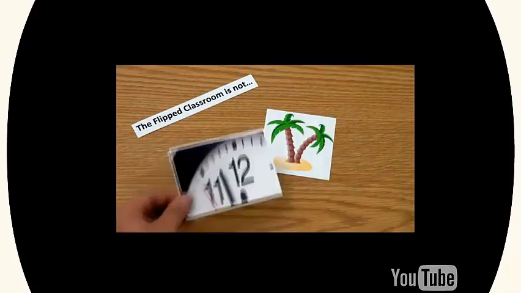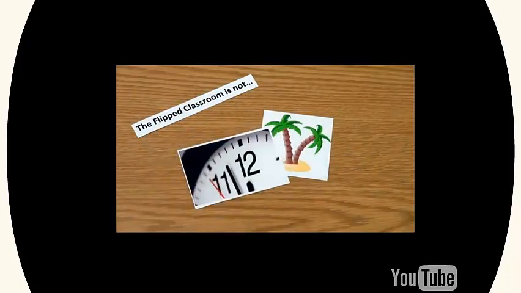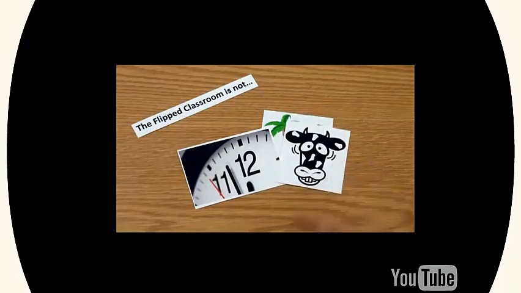The flipped classroom is not a teacher holiday. The flipped classroom is anything but a holiday. The amount of time that goes into creating quality videos and activities is second to none. In the classroom, teachers are no longer spending the time lecturing. Instead, they're constantly interacting with their students, inspiring, observing, and as we all know, sometimes prodding.